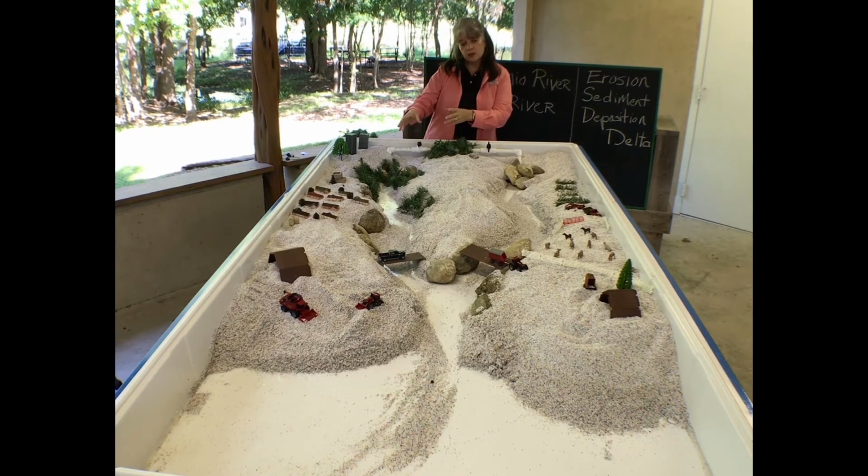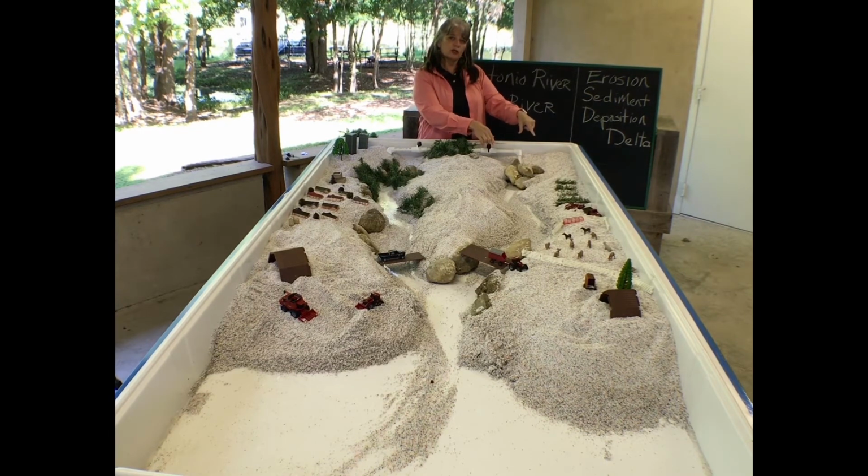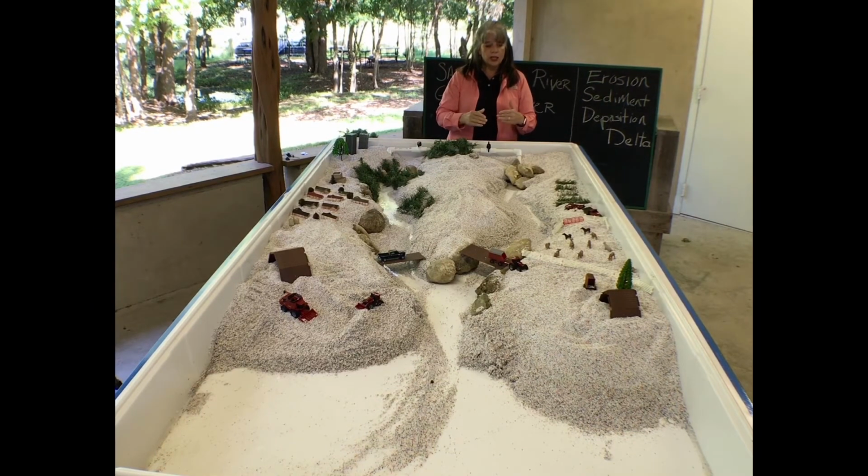Did you see as much erosion over here on the San Antonio Riverside as we have over here on the Guadalupe Riverside? You don't, and tell me why. It's because of this vegetation. So one of the ways to prevent erosion is to have more vegetation along the riverbed.